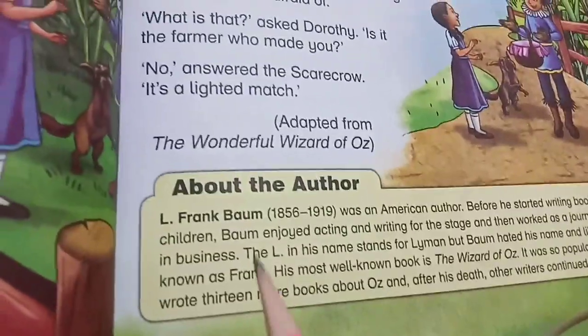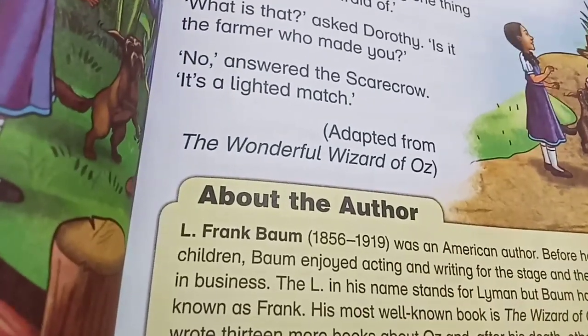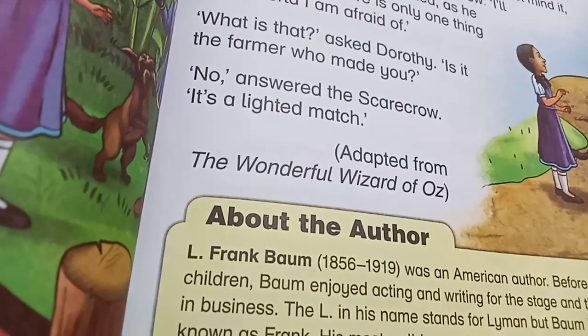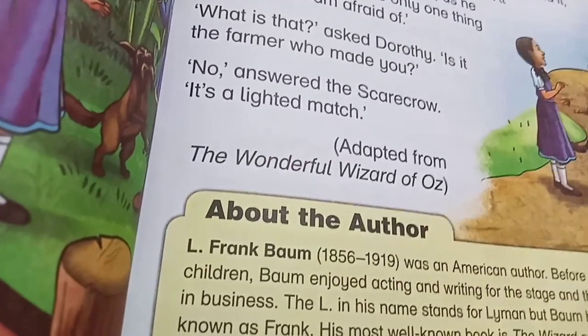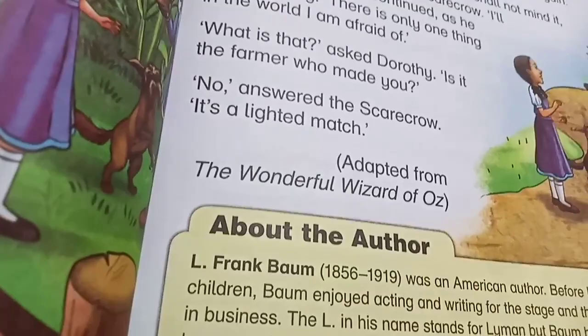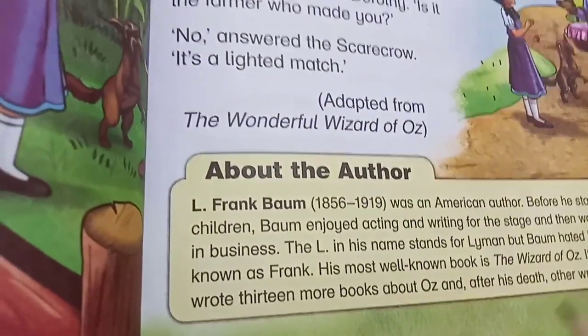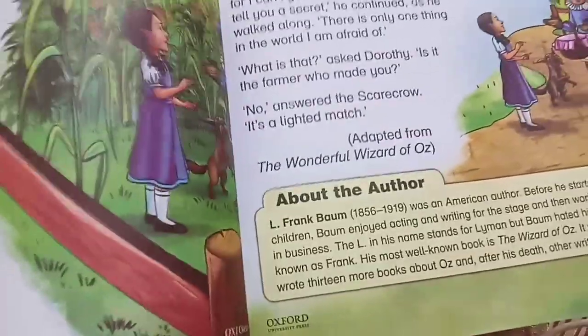L. Frank Baum. The story is the adventures of a young farm girl in the magical land of Oz, after she and her pet dog Toto are swept away from their Kansas home by a cyclone. So, this is a very beautiful story, just like a fictional story. And I will let you know the translation first in Urdu.